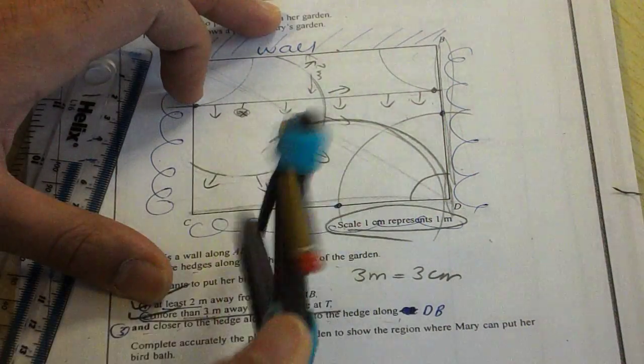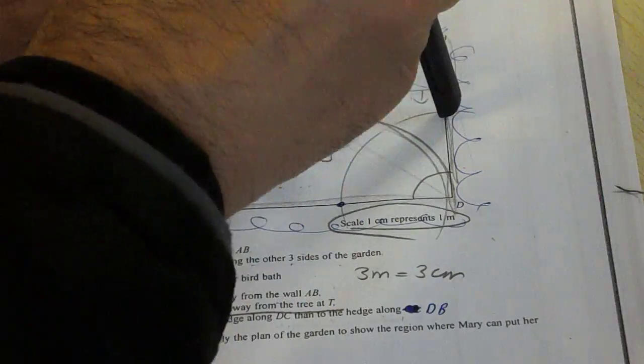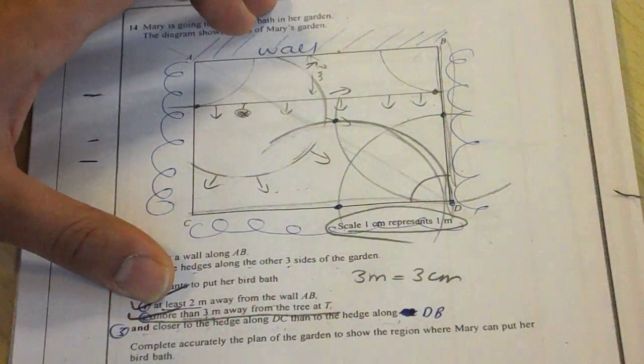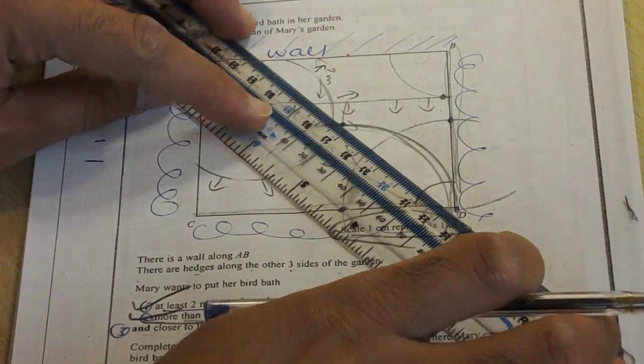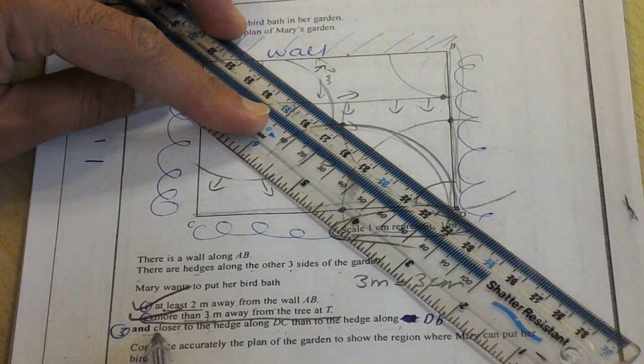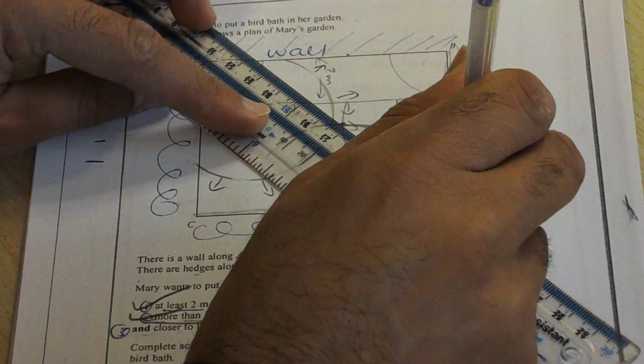So once we have done the setting from the first point, we swap over to the second point, and we do the arc again. We find out where these 2 arcs cross, and we should get now a line that goes straight to the middle. And it goes closer to the hedge, so we need to, in that case, make the line dotted.